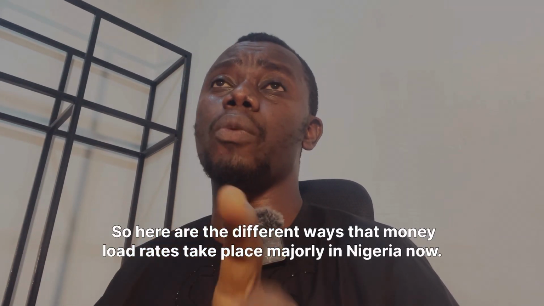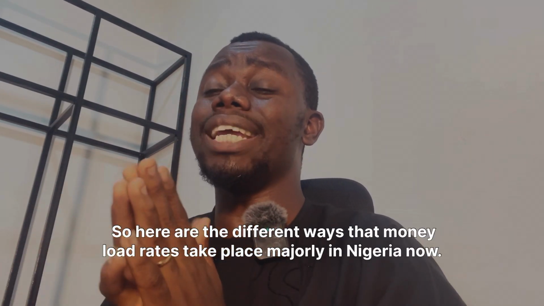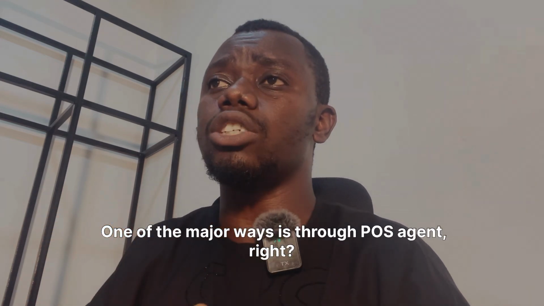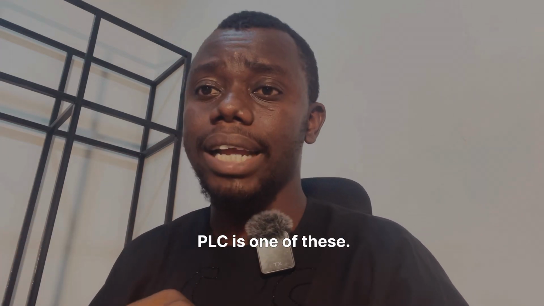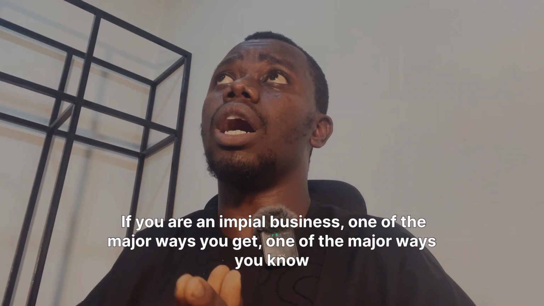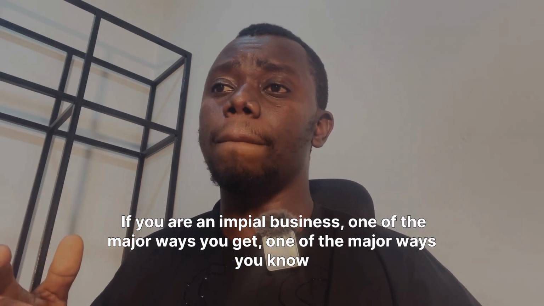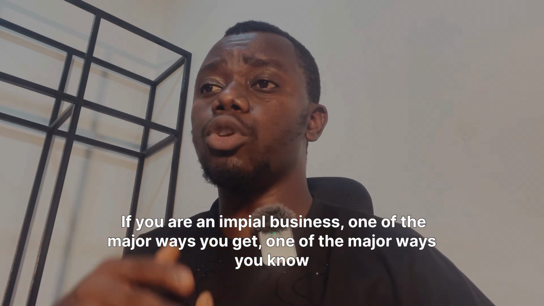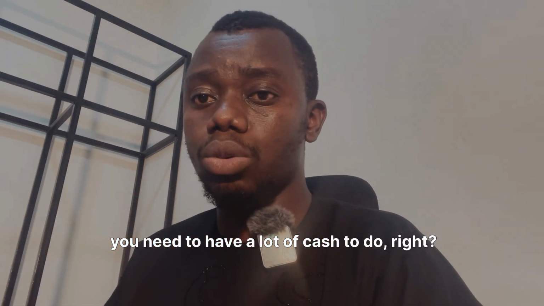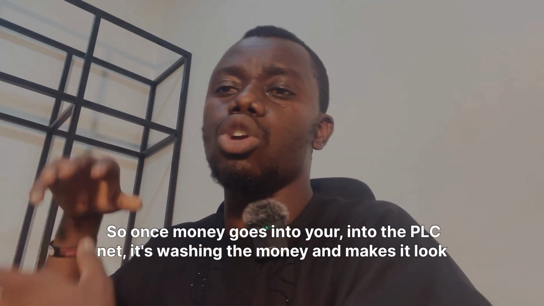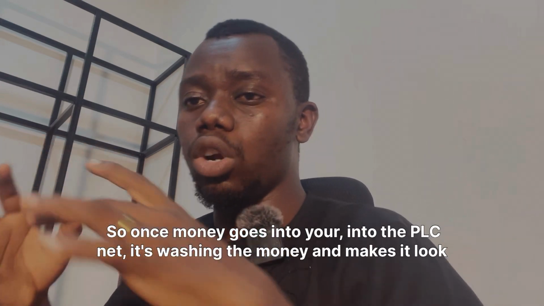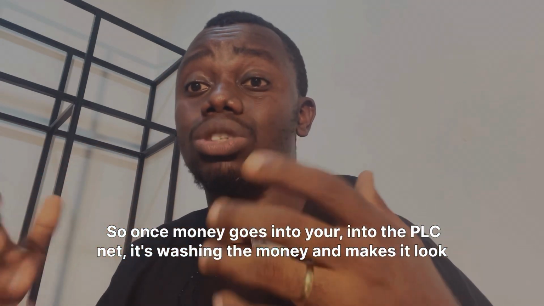So here are the different ways that money laundering takes place majorly in Nigeria now. One of the major ways is through POS agents, right? If you are doing POS business, you need to have a lot of cash with you, right? So once money goes into the POS business, it washes the money and makes it look legitimate.